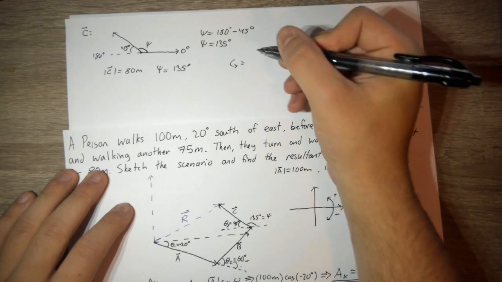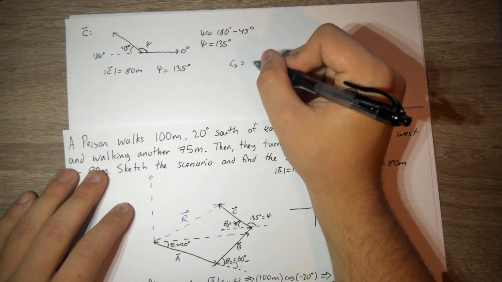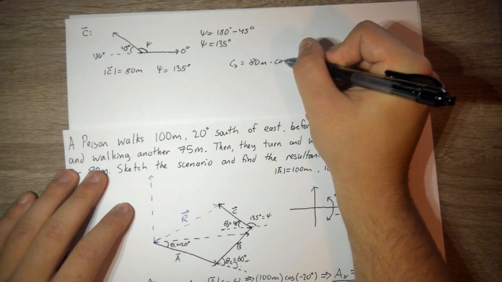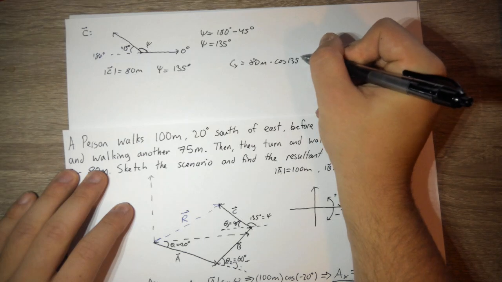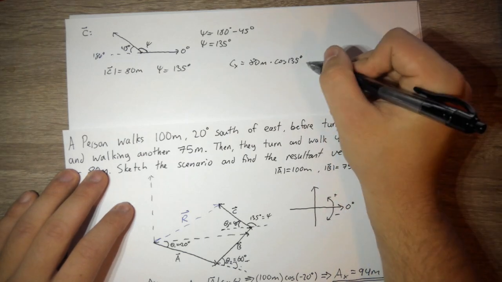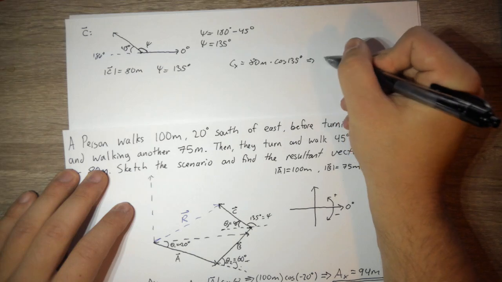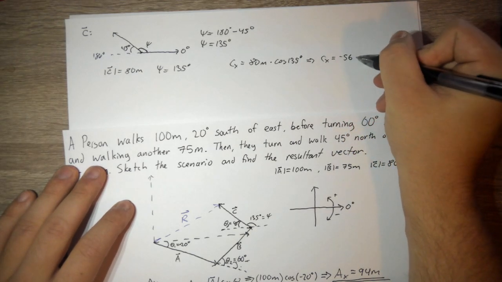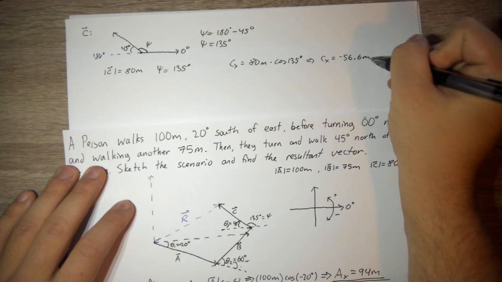So our x component is just 80 meters times the cosine of 135, which works out to negative 56.6 meters.